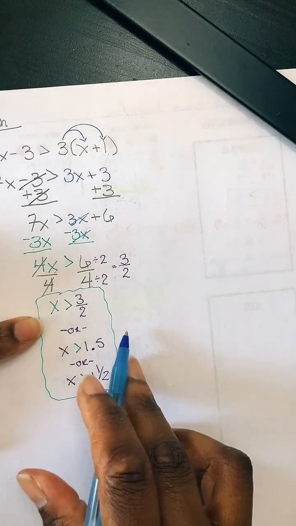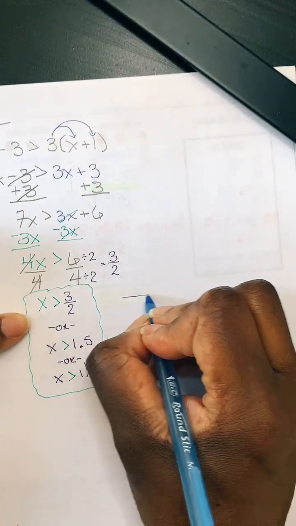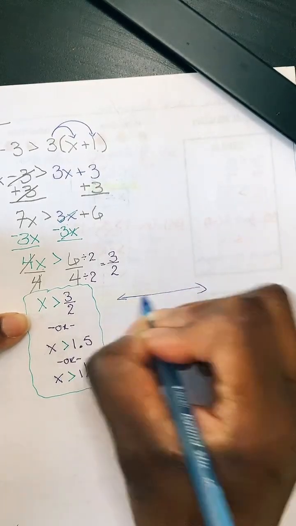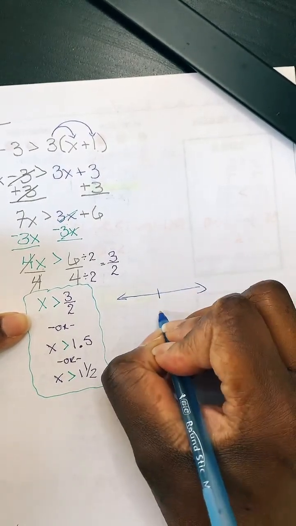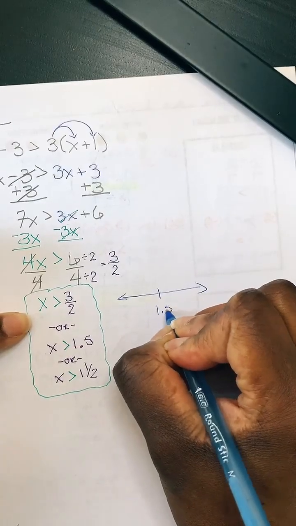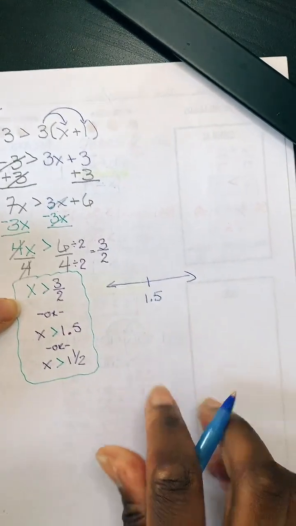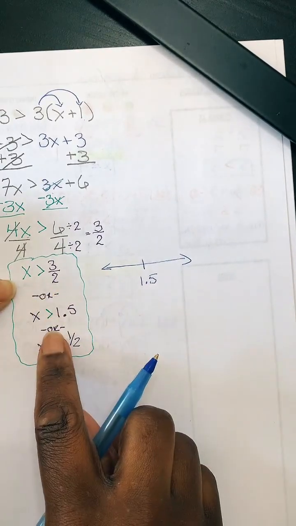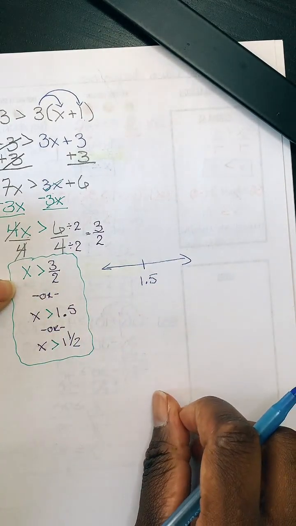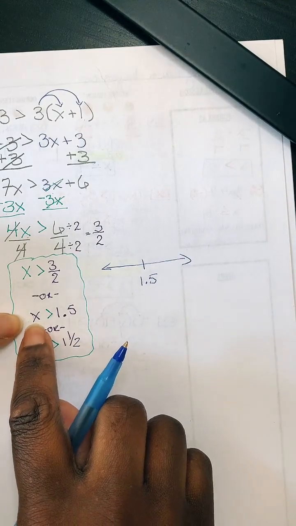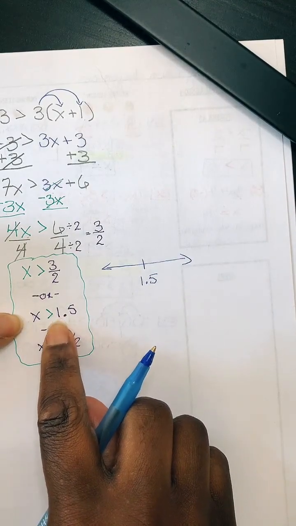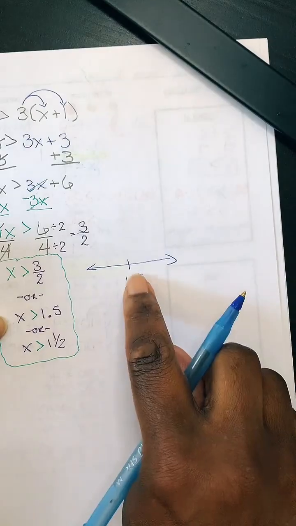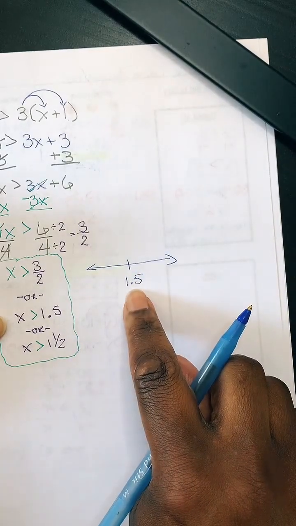Now, if I were to graph this, I'm just going to do a single number line. I'll use your 1.5. Now, I taught people about bounded and unbounded. Since x is greater than 1.5, it's not including 1.5.